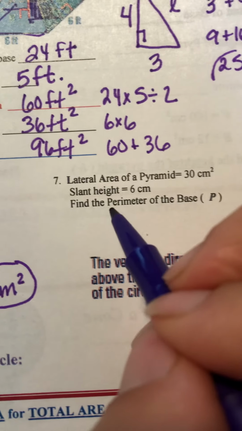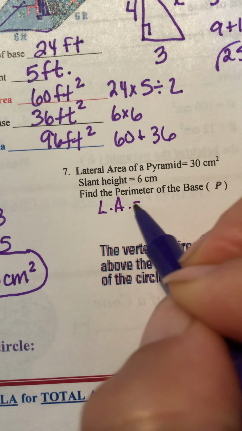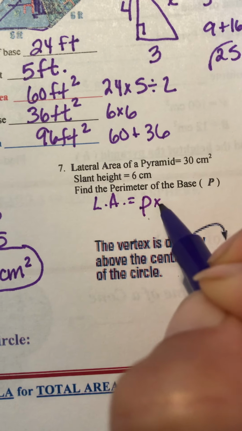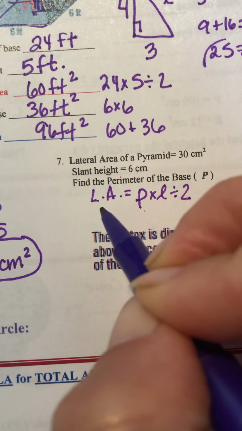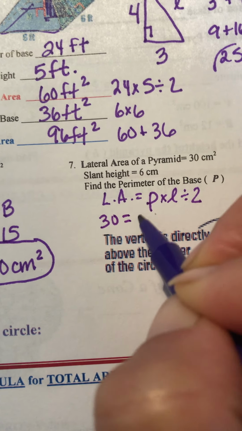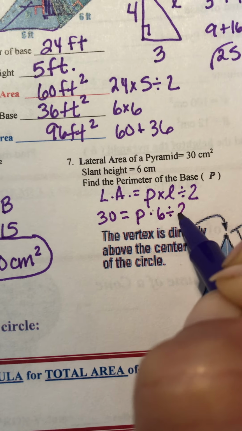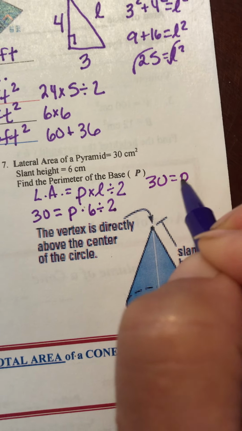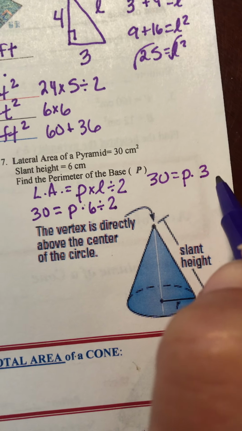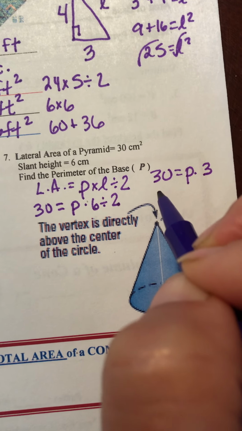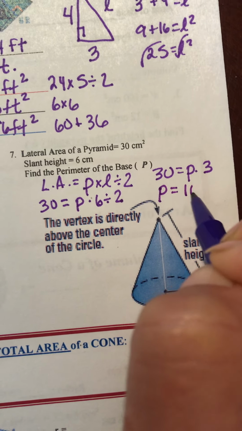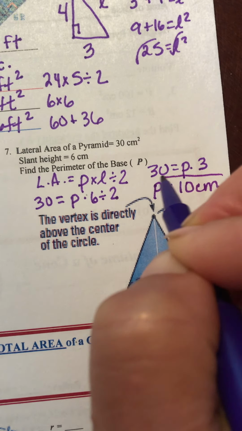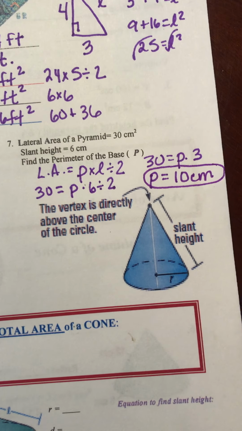Oh, I have one more. So let's see, lateral area is perimeter times slant height divided by 2. So 30 equals P times 6 divided by 2. Well, 6 divided by 2 is 3, and the number that times 3 gives me 30 is going to be 10, and so it's 10 centimeters, perimeter plain units. Perfect.